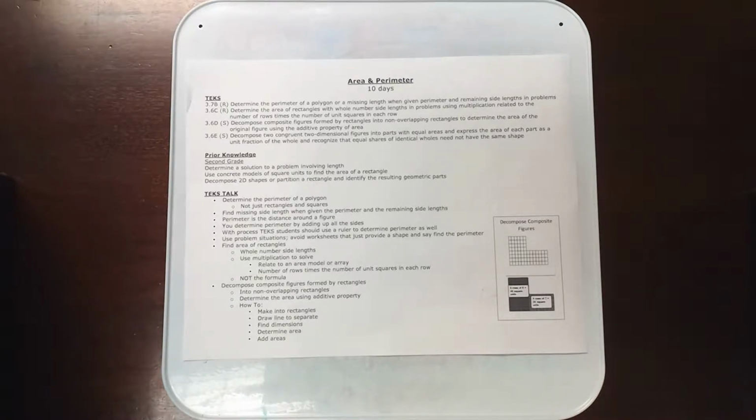3.6c, we're going to determine the area of rectangles with whole number side lengths in problems using multiplication related to the number of rows times the number of unit squares in each column. So when we're working with area and perimeter, we are talking about squares and rectangles only. And we're actually not going to be teaching students the formula for area this year, but we are going to be talking to them about how, when I look at area of rectangles and squares, I can relate it to arrays, right? And what we already know about arrays.